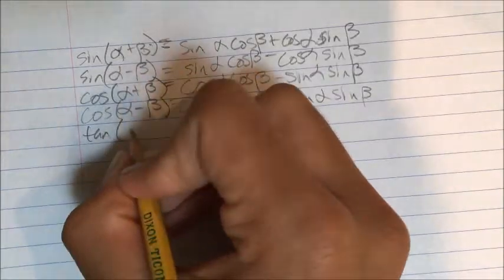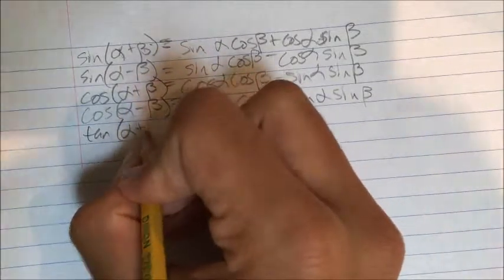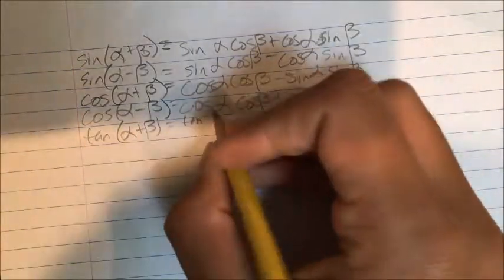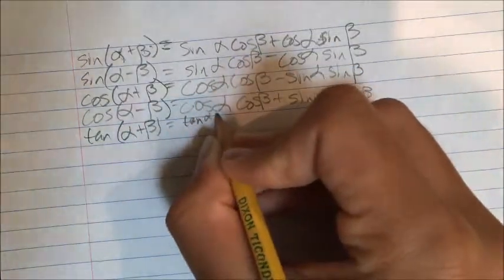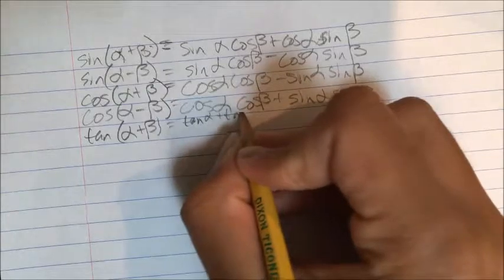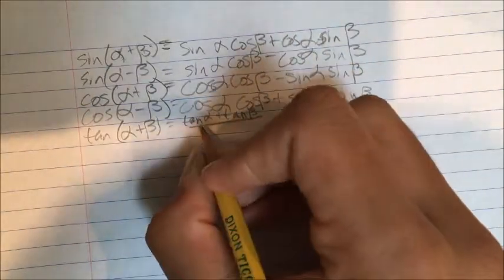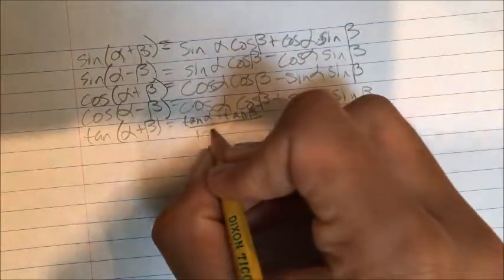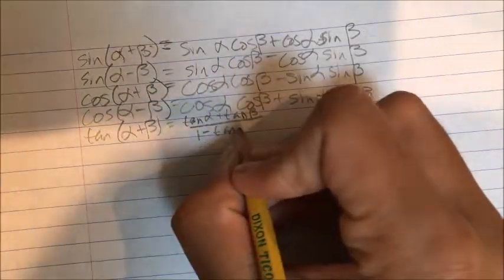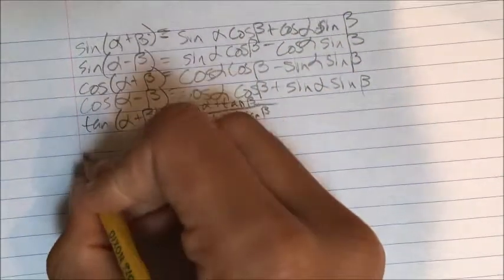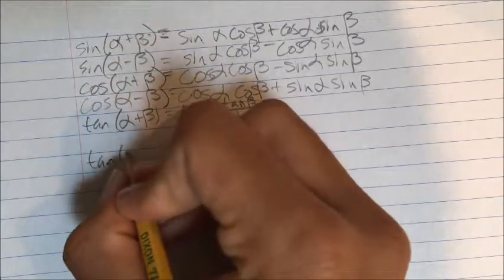So tangent of alpha plus beta equals tangent alpha plus tangent beta divided by 1 minus tangent alpha times tangent beta. And then we have the subtraction one for tangent.